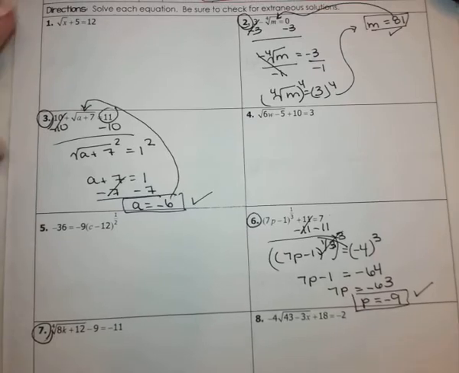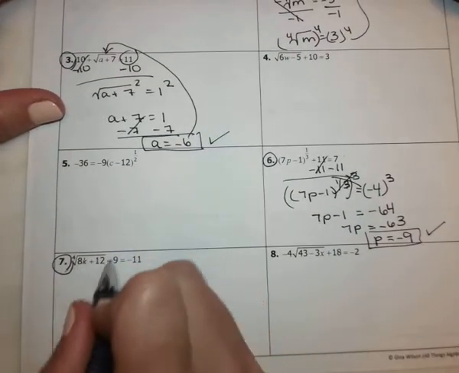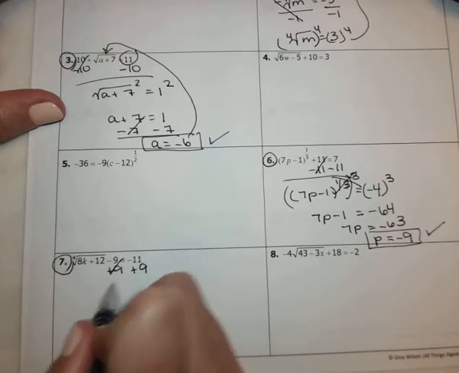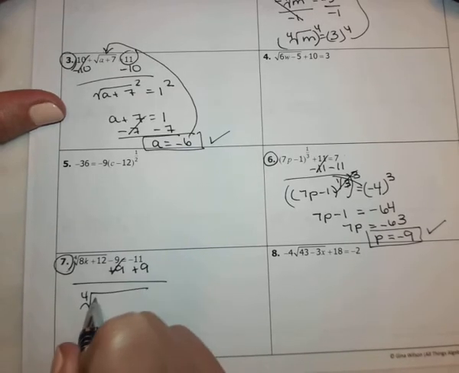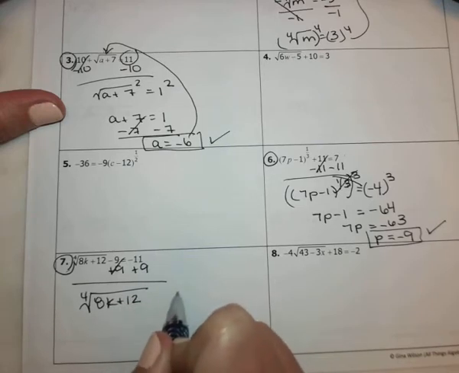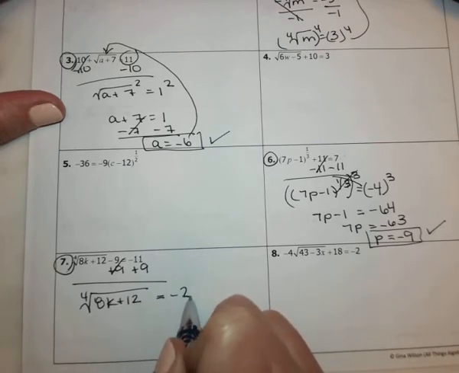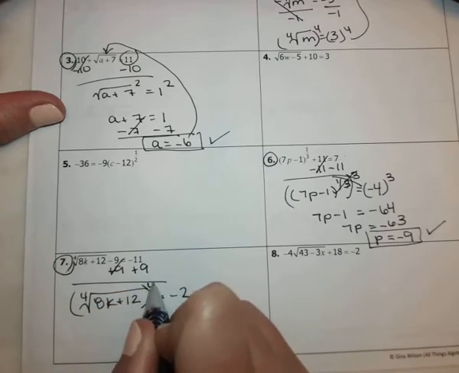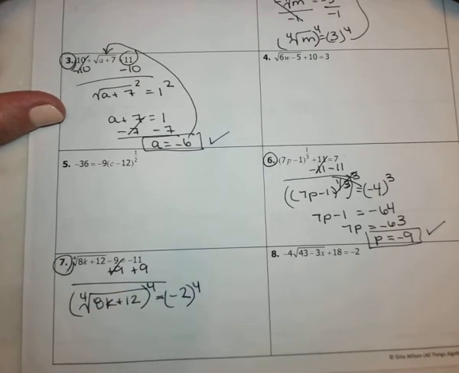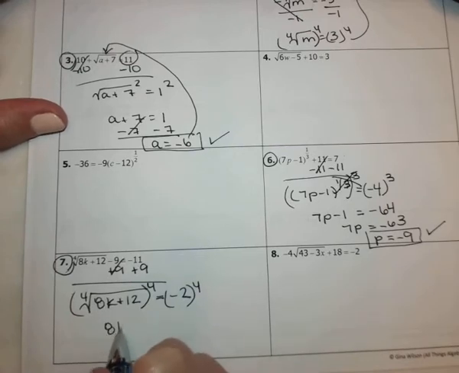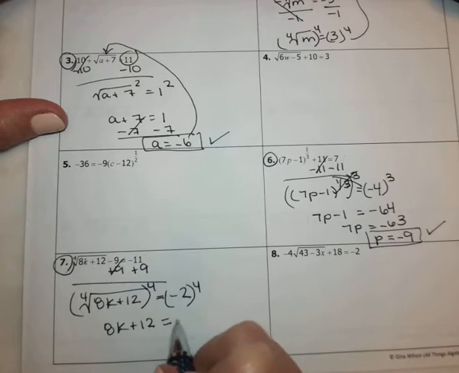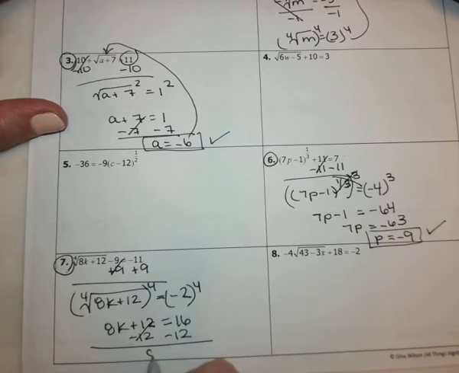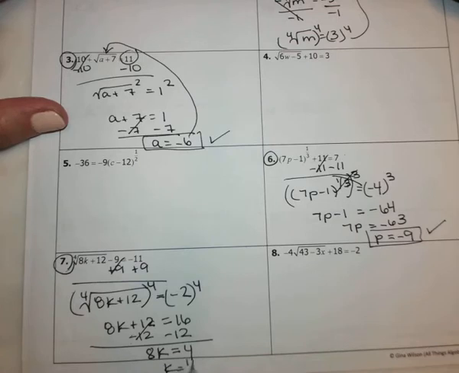Here's an example, number 7, where it would not work. So first, we're going to isolate the radical by adding over our 9. That's always step 1. Don't forget to do that before raising everything to the power of your index. Now, once it's isolated, now we can raise everything to the power of 4 in this case. So we're left with 8k plus 12 equals +16. Subtract over your 12, just solve your linear equation. Divide by 8. 4 over 8 is 1/2. And then we will plug it in and check.